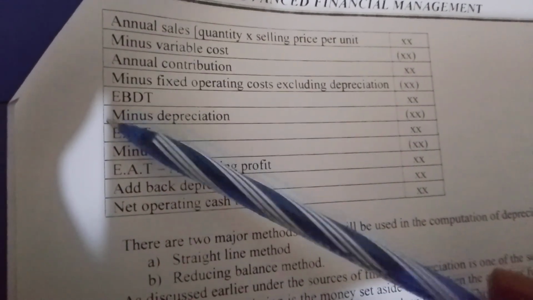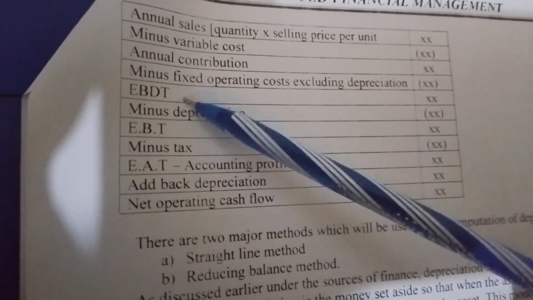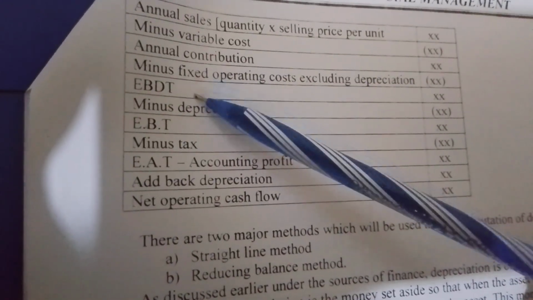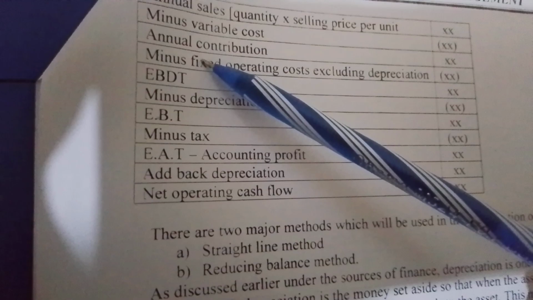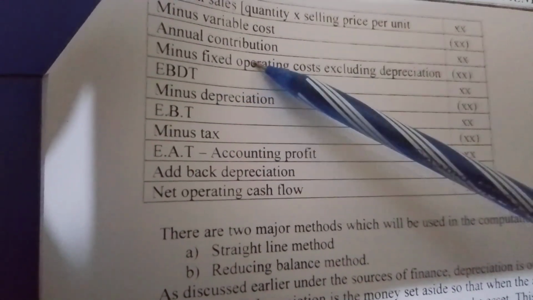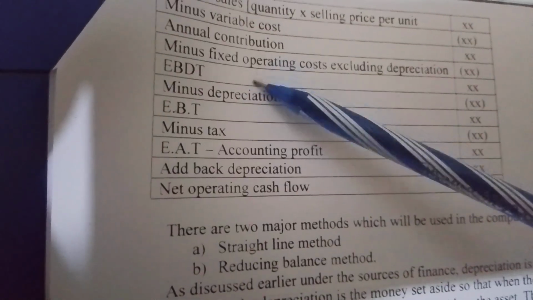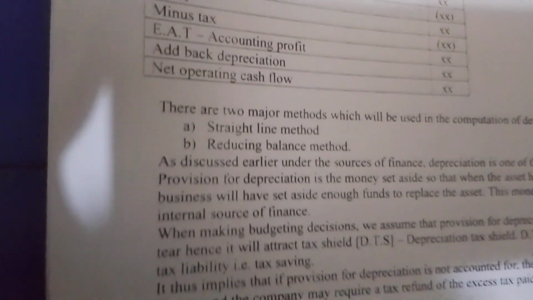Once you get earnings before depreciation and tax, you just multiply this by 1 minus t. For example, if tax is 30 percent, you multiply this by 1 minus 0.3. Then you add DTS, given by depreciation times the tax rate.